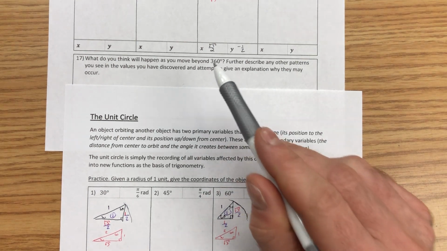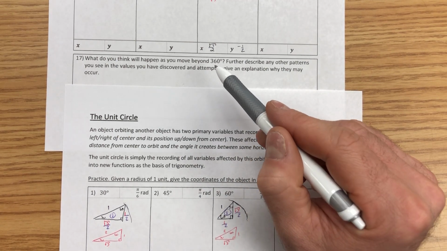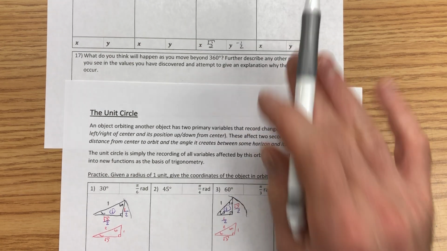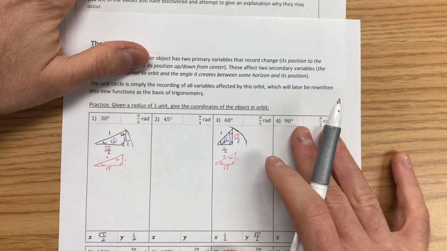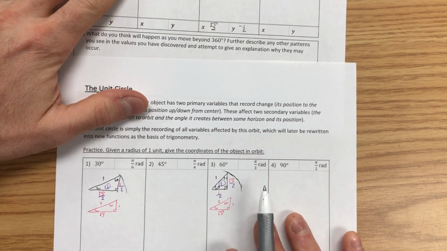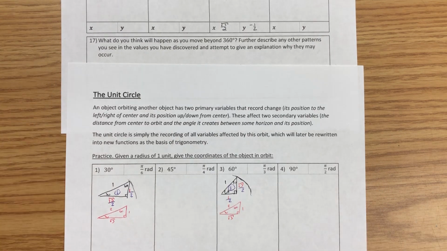So if we move beyond 360 degrees, what happens at 390 degrees? Well, 390 degrees is one full circle and 30 degrees back. So we'll get our same values as we did right here. Put that into your own words, and there we go.